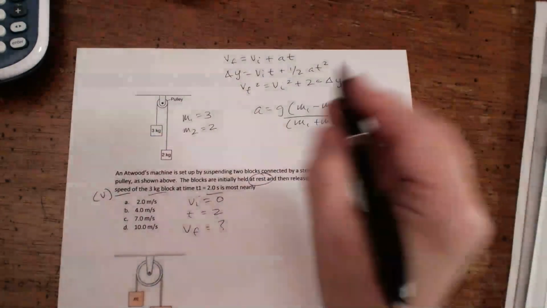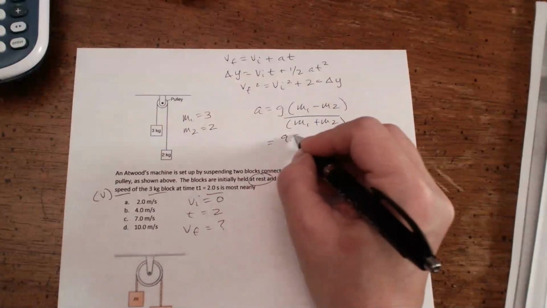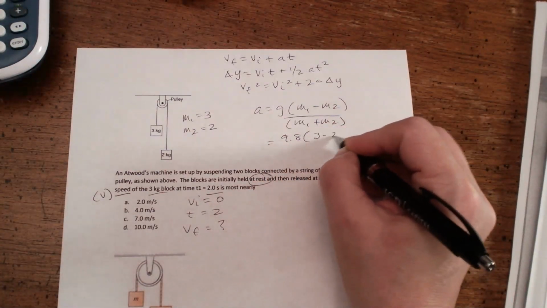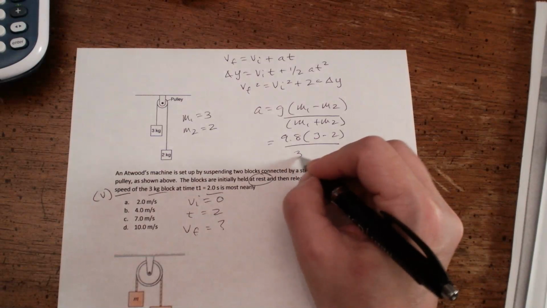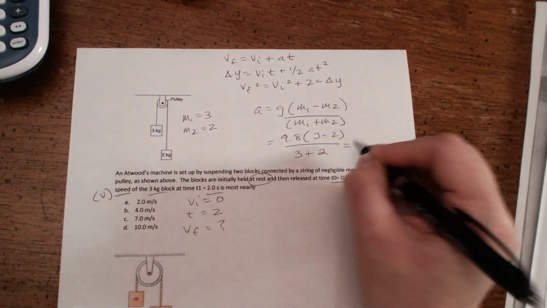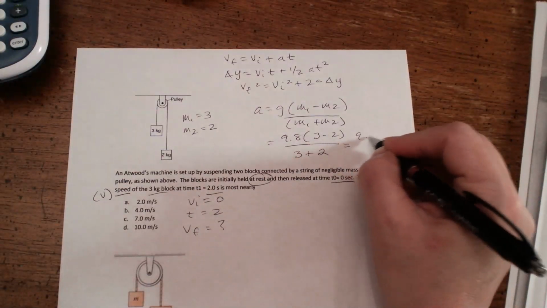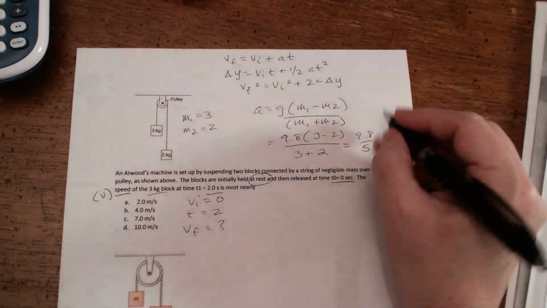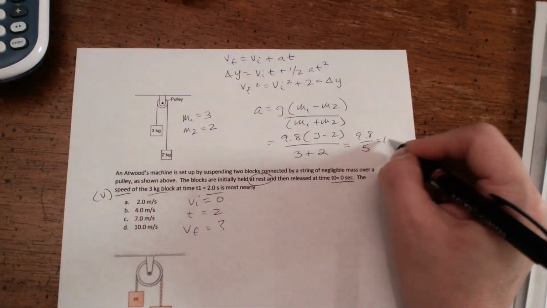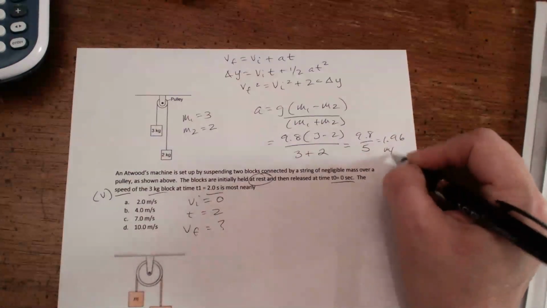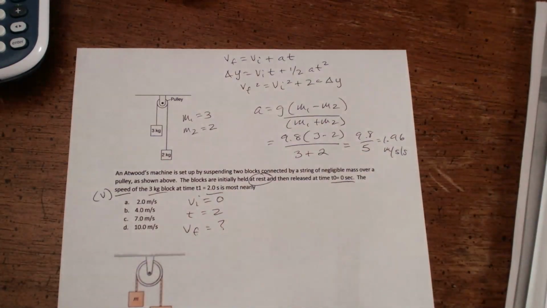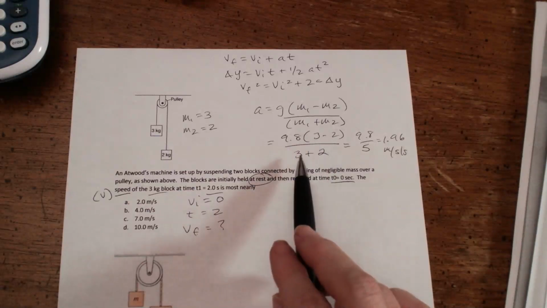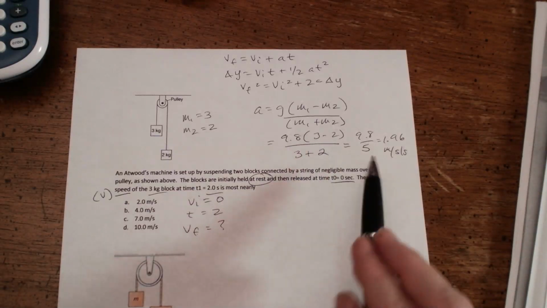Okay, so let's get acceleration right quick. 9.8 times (3 minus 2) divided by (3 plus 2). So that's basically 9.8 divided by 5, which gives me right at 1.96 meters per second squared. Okay, so just subtract them on the top, add them on the bottom.